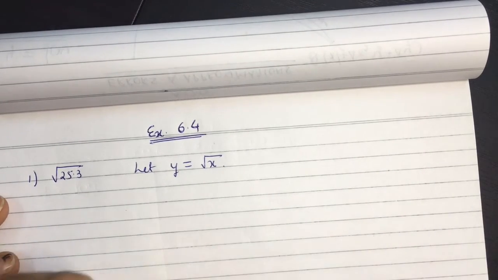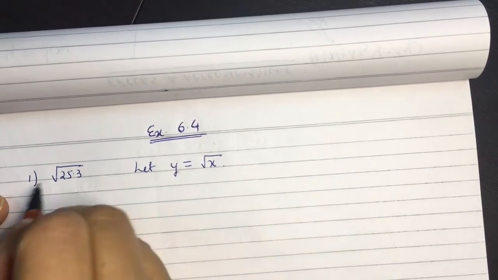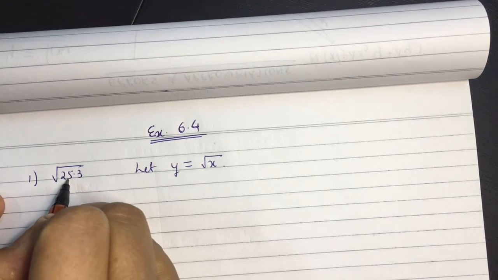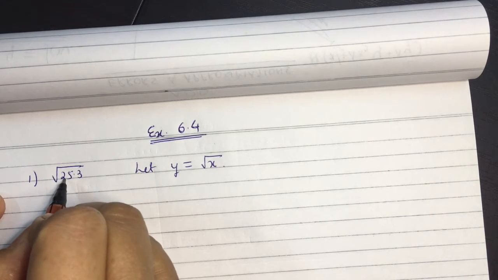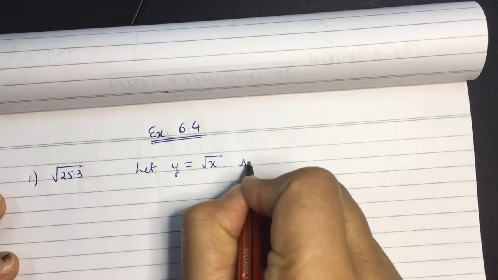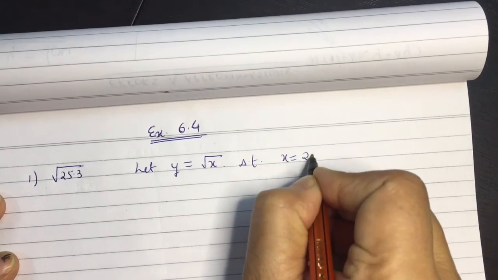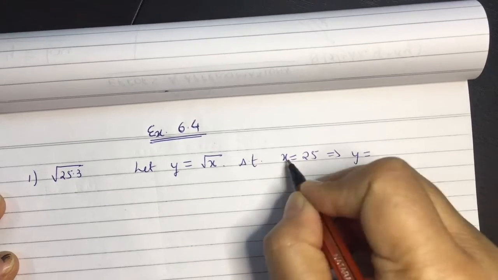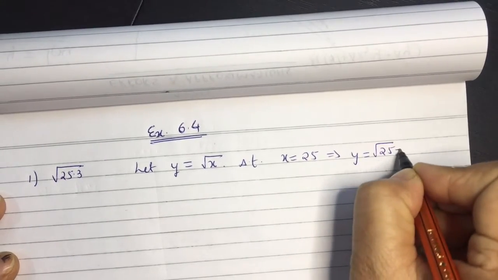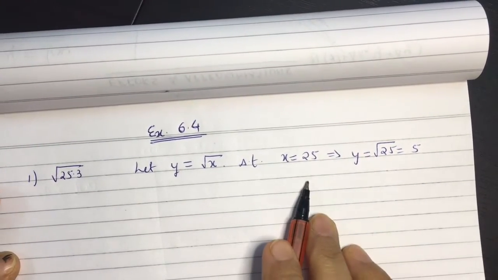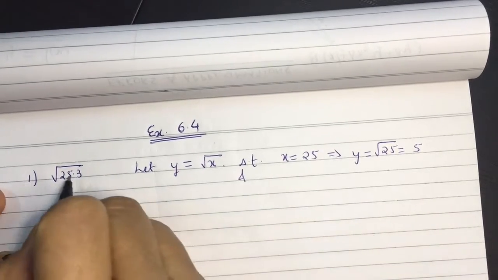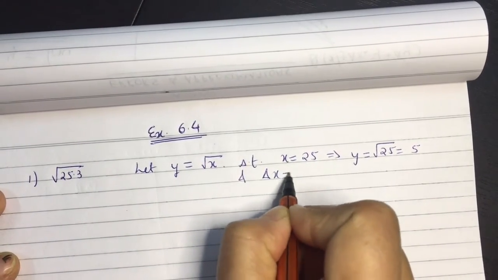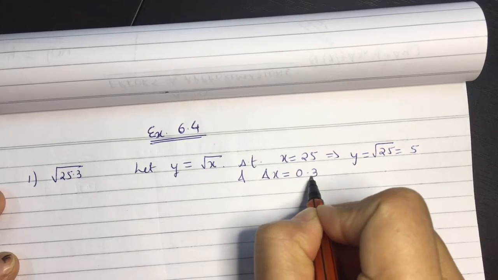Okay, so now here the nearest perfect square is 25, such that x is equal to 25, which implies that y is equal to square root of 25, which is 5, and delta x is 0.3.